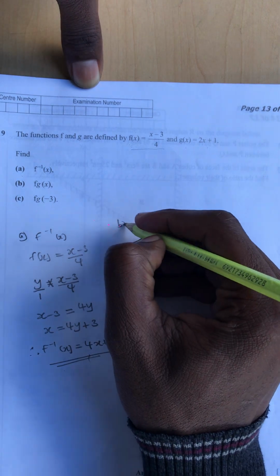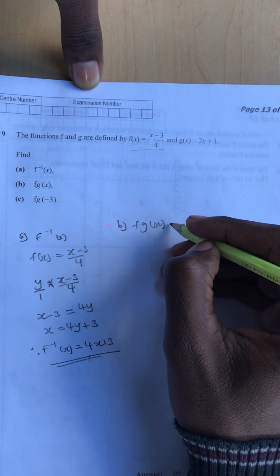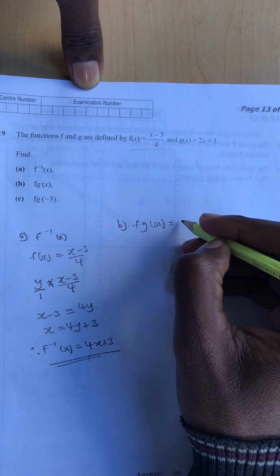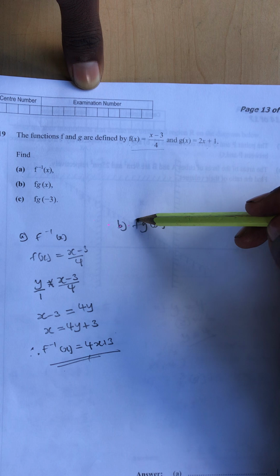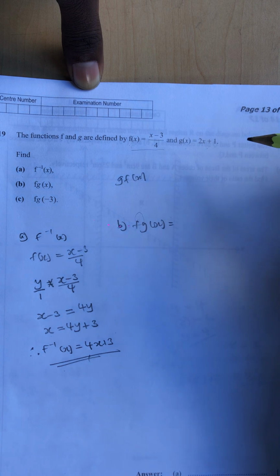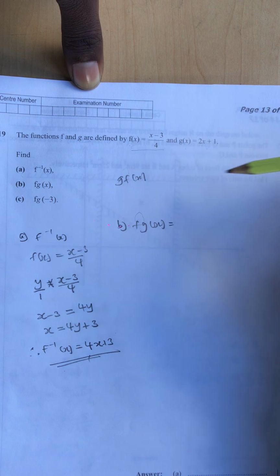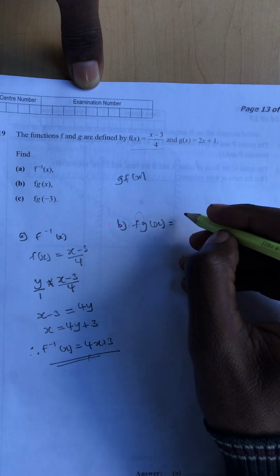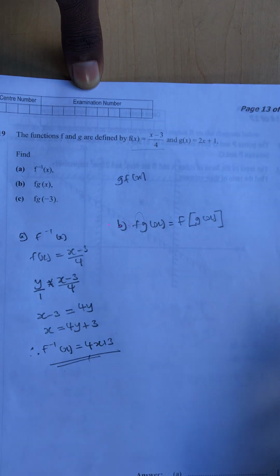Now, question B. Question B, we want to find fg of x. So how do we find fg of x? So here we say this will be equal to, okay? What this means is that in the function of f, where there is x, we substitute the function of g, okay? If we had something like gf of x, then this would have meant that in the function of g, where there is x, we substitute the function of f. So this will be f, and then in those brackets we put g of x like that.